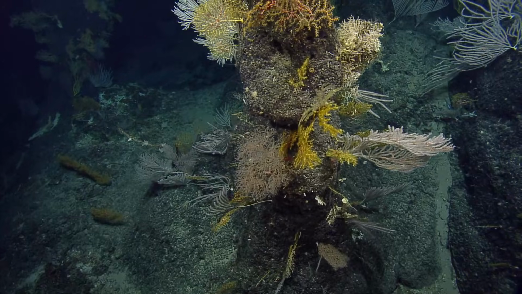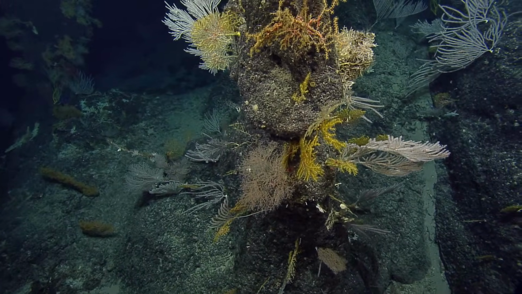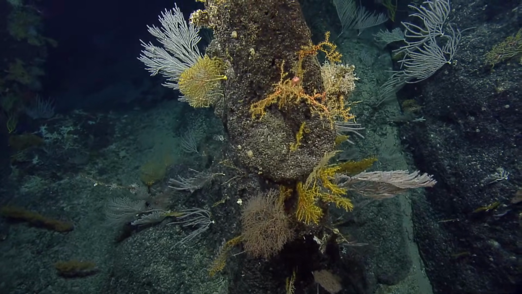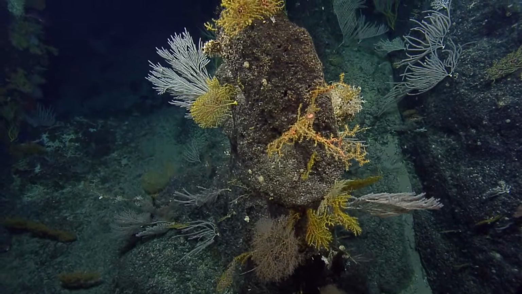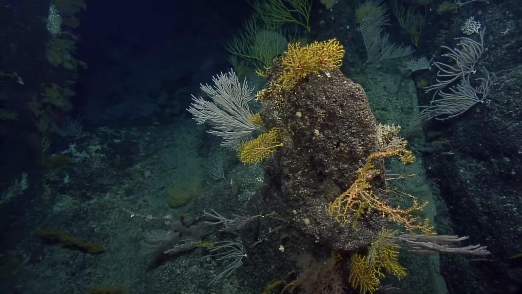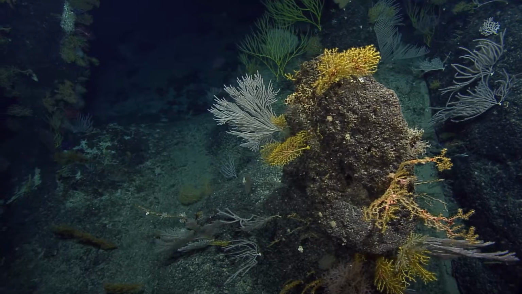Okay, so a follow-up question on the plastics. What kind of impacts do macro and microplastics have on deep sea animals? And have we seen any animals using these plastics, like cans, as homes?